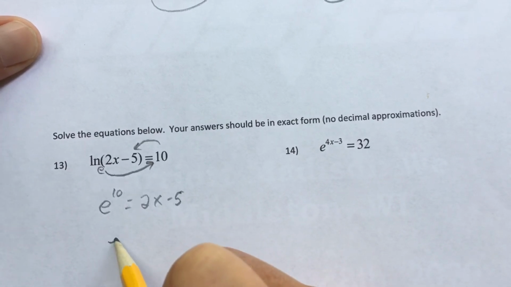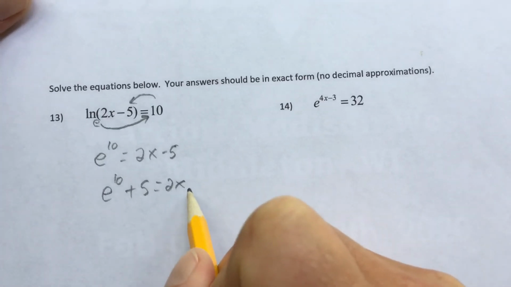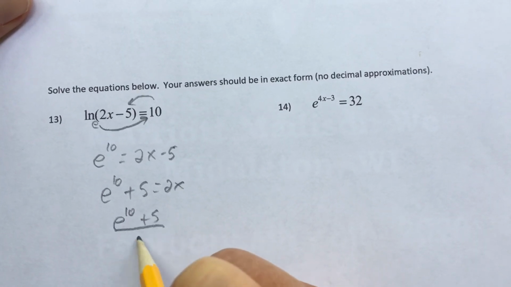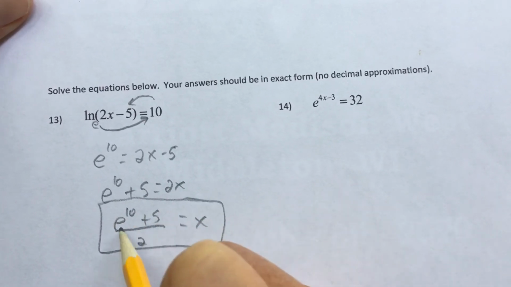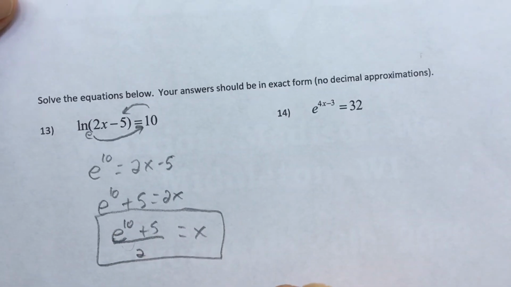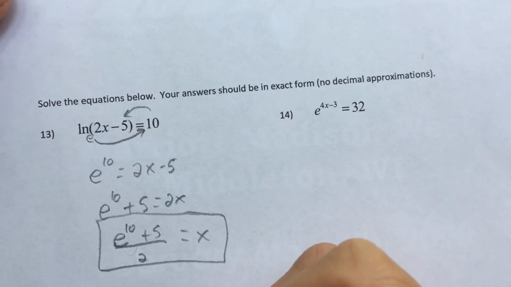So if I add 5, I get e to the 10th plus 5 equals 2x. And then we'll divide by 2. So we end up with e to the 10th plus 5, divided by 2, equal to x. And that's good enough. We don't have to try to make it a decimal or anything. That can be our exact answer. A lot of times on the AP, they'll throw something like that at you.